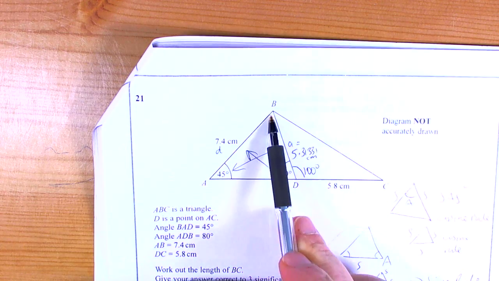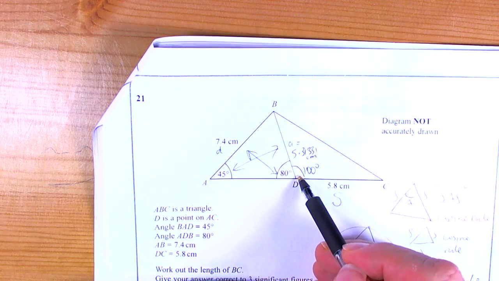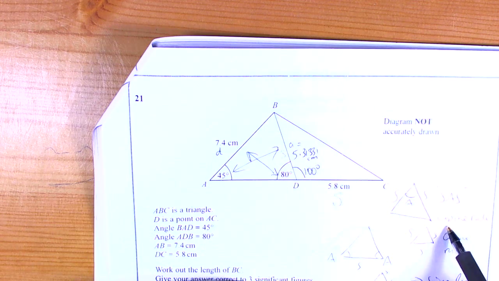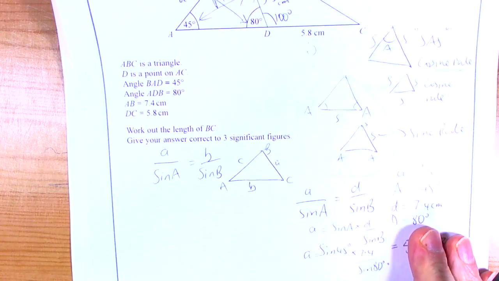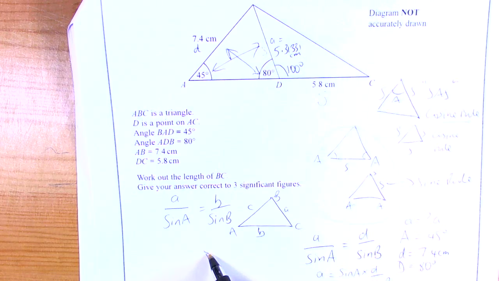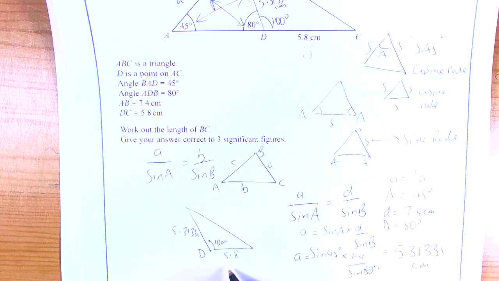Now we go back to the question. The question wanted the length of BC. We can now see that we have a side angle side triangle. So we now have a SAS triangle, which means we can use the cosine rule to finally find out the final answer. So we take the picture and we sketch out that triangle to identify the bits we're going to use. So we're going to use 100 degrees. We're going to use the fact that that side is 5.31331. This side is 5.8, and we then label up accordingly.